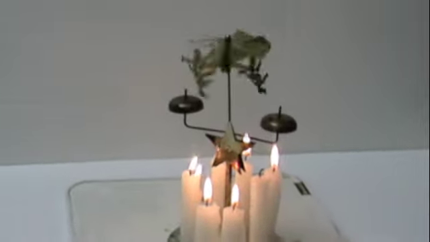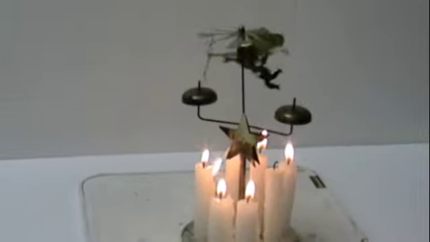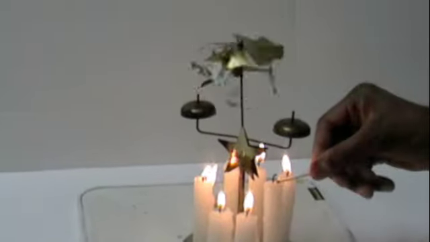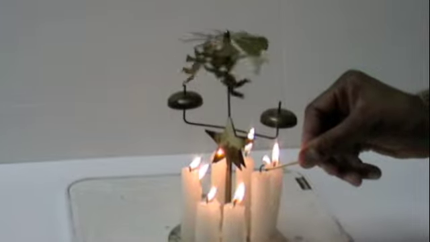Okay, what you notice is that when the candles are lit, the propeller starts to spin. Can you explain why this is happening? There is a vocab word that is used to describe what's going on here.